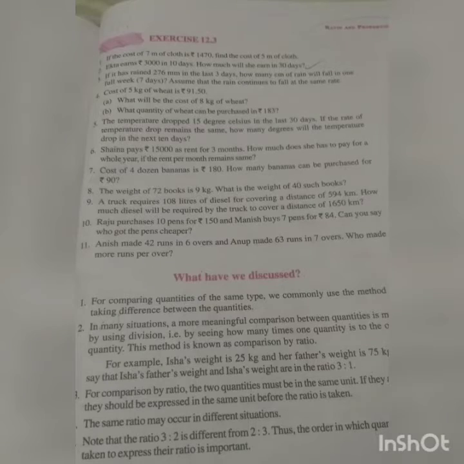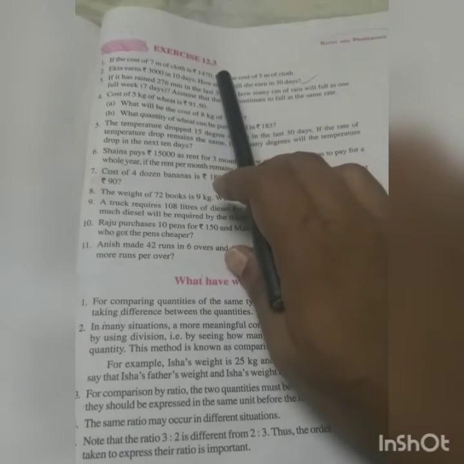So we are moving on with the chapter Ratio and Proportion. In the previous class we discussed the concept of the unitary method. Today we can continue with the problems of the unitary method, that is, the rest of the questions from the last exercise. Let's see which questions they are. So we can solve the rest of the questions from exercise 12.3.